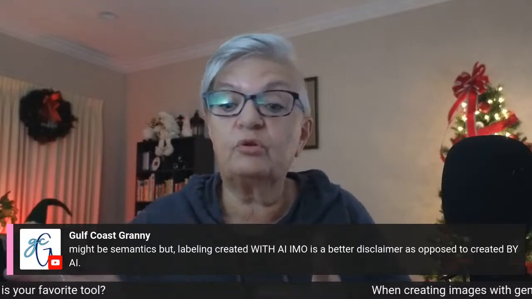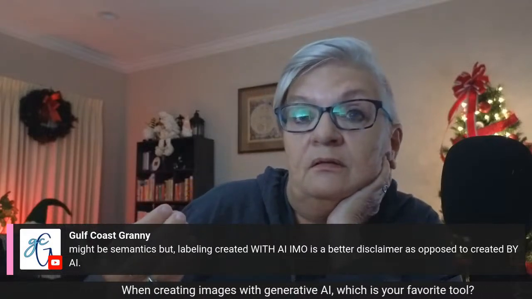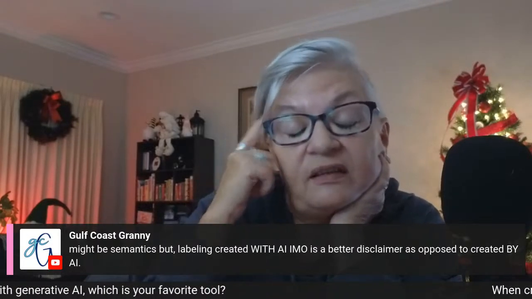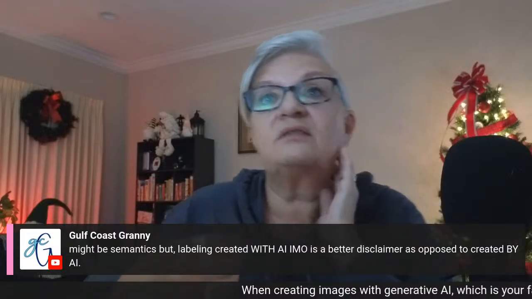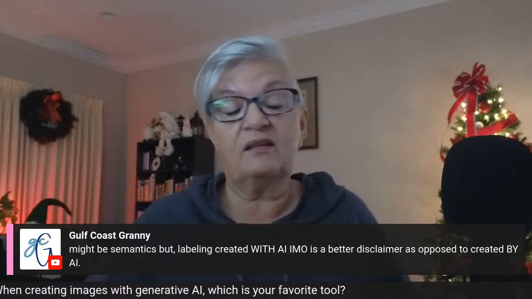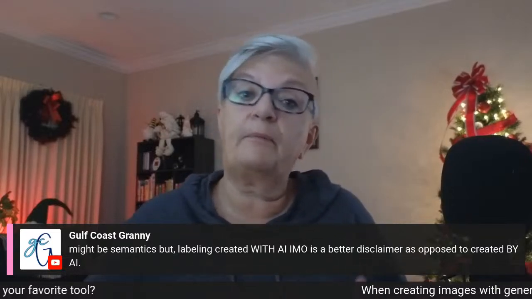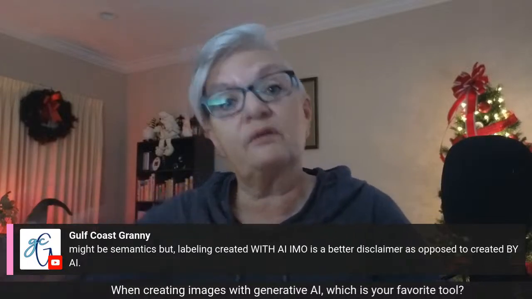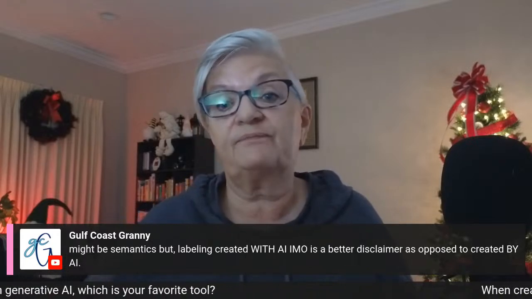Yeah, that's true. It's semantics, but that's just what I'm talking about. It took me a second to think here, but that is actually a very important distinction because that tells you a little bit about your view on AI creation. If I say created with AI, it means that we collaborated. If I say created by AI, all the credits go to AI, and that is an important difference there.